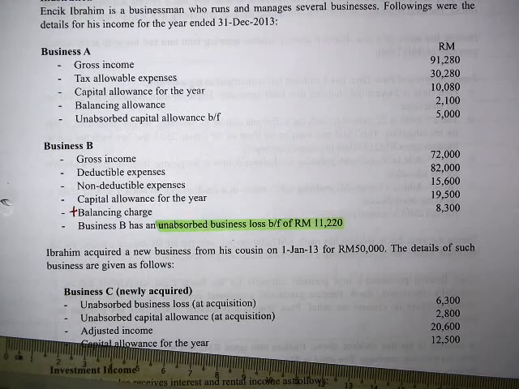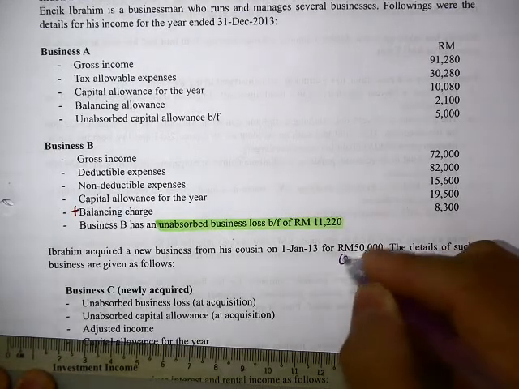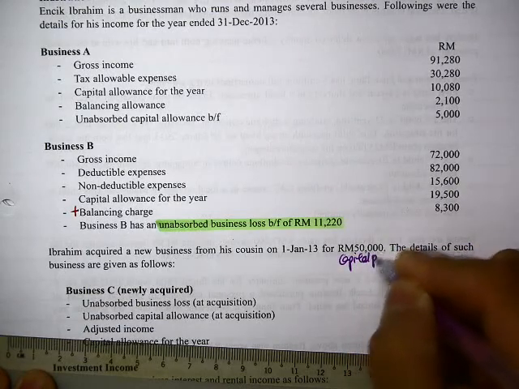Now Ibrahim acquired a new business from his cousin at the beginning of the year for 50,000. This 50,000 for buying over the business is a capital payment. It does not affect you in the tax cost. So this is not relevant to us. This is a capital payment.